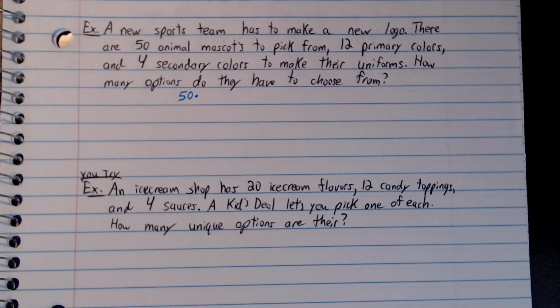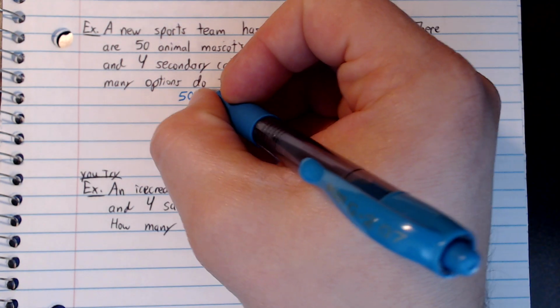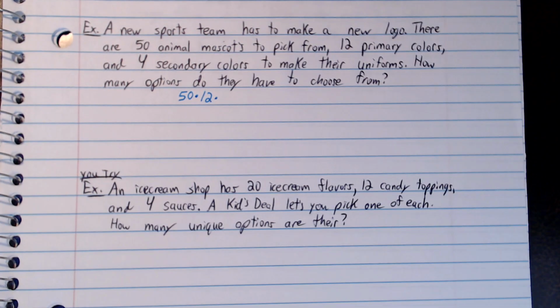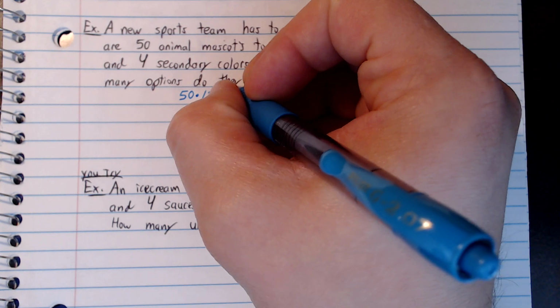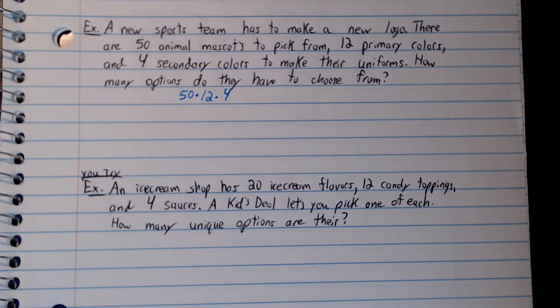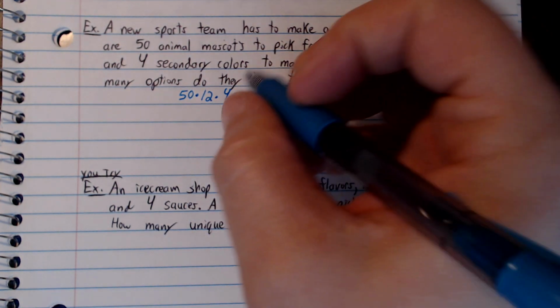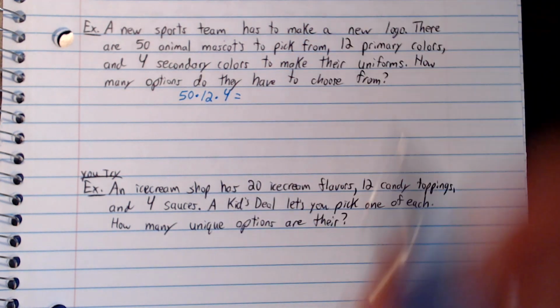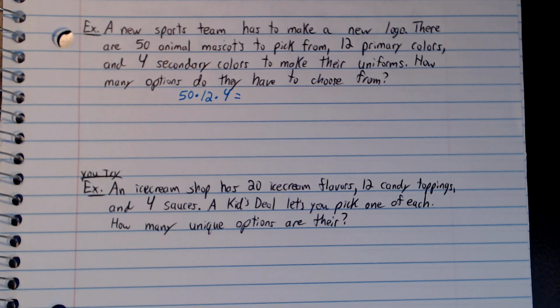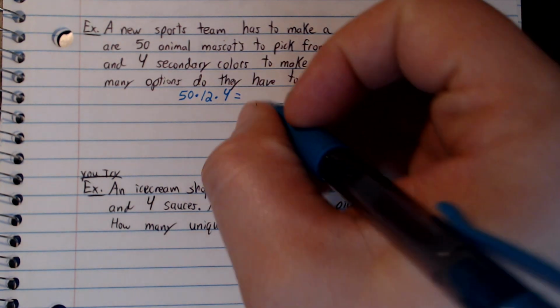There are 12 primary colors to choose from, and I need 4 secondary colors. That's probably like black, white, gray, something like that. Be my guess anyways. Anyways, the number of combinations that you have would be 2,400.